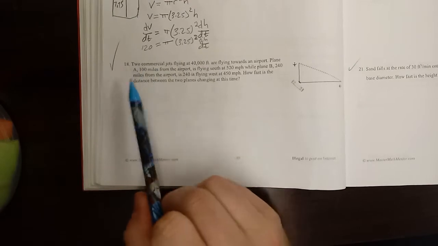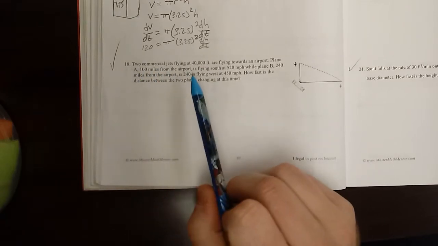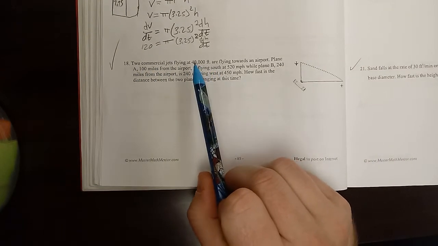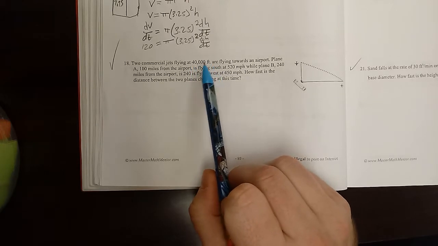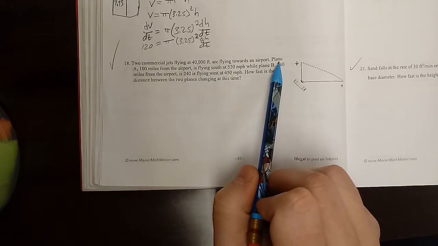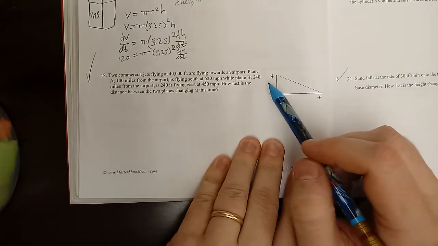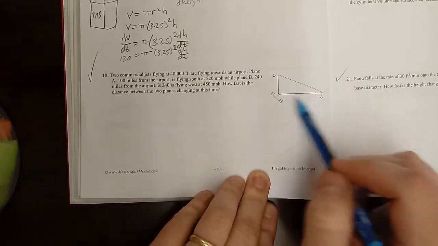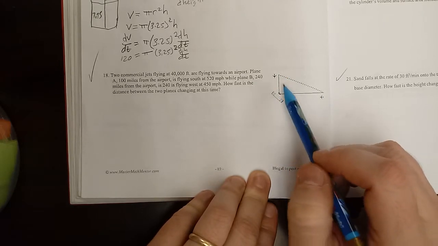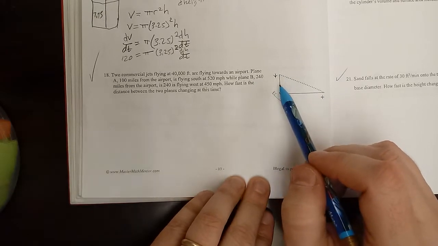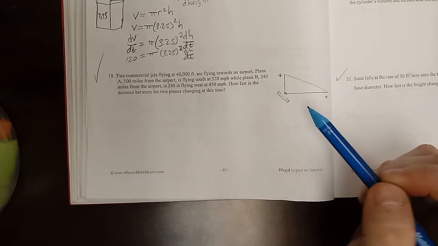So yeah, next problem. Two commercial jets flying at 40,000 feet, I'm guessing that is a red herring, or probably not necessary, are flying towards an airport. Okay, so that means that if we're thinking about this in this triangle, both of their sides are shrinking. So we're going to need to make sure we say that their rates of change are negative.